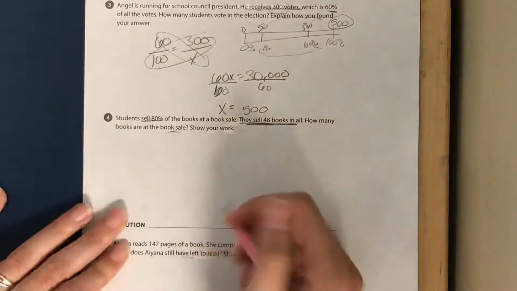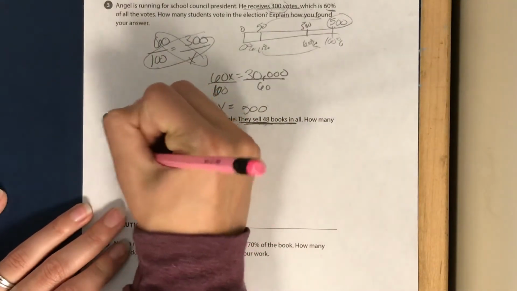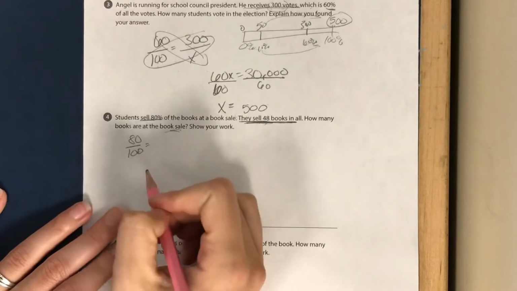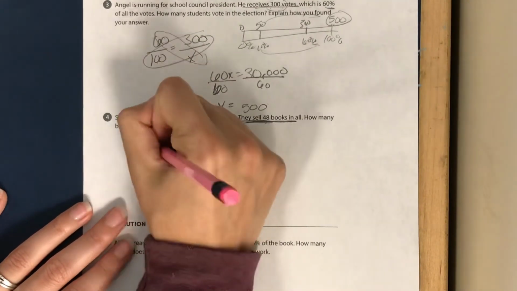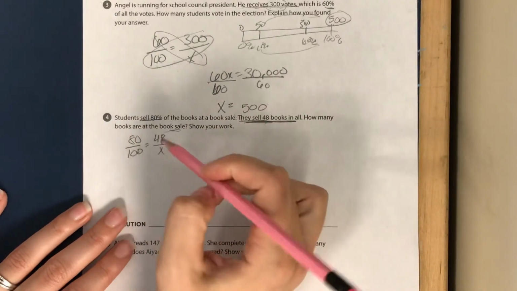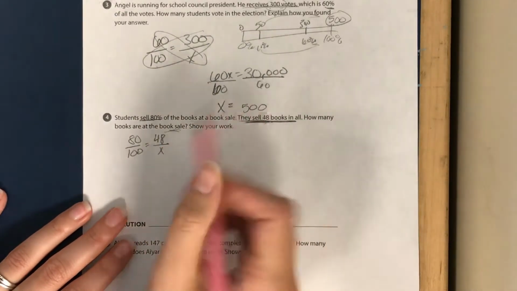Okay, so set it up like we've been doing. 80 over 100, that's the part that you should not mess up. You never should mess that one up. If you mess it up, I don't know, maybe you just haven't been paying attention, but you should not mess that part up. The biggest issue that I see with the proportion is you don't know which one's the part, which one's the whole.